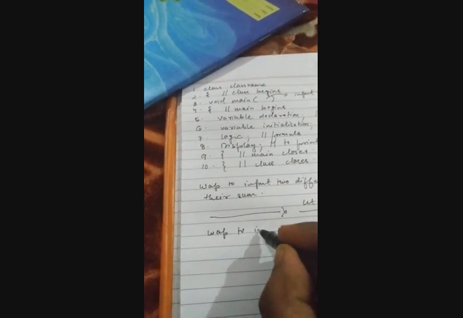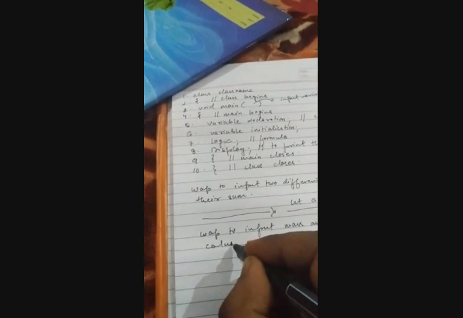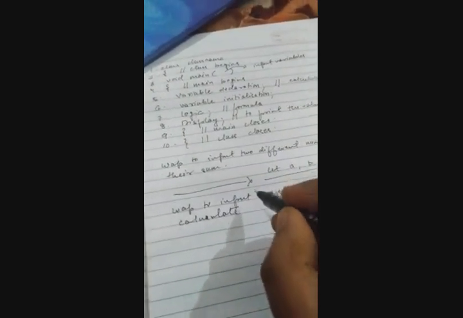To make things easier for the new students, we have to input mass and acceleration to calculate force. Now, how many variables are there? 3 variables are there. What are those 3 variables? First is mass, second one is acceleration, and third one is force. These are the 3 variables.